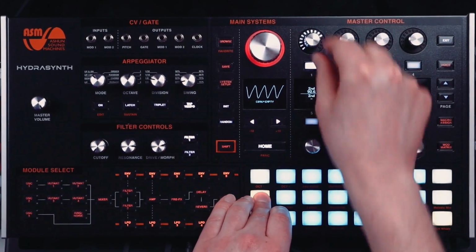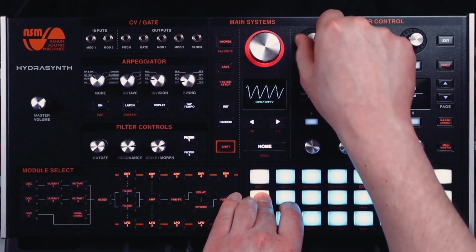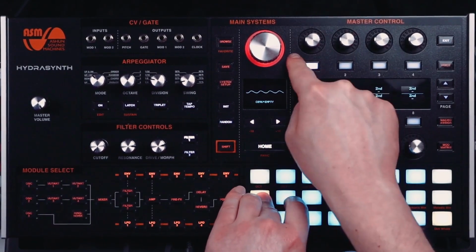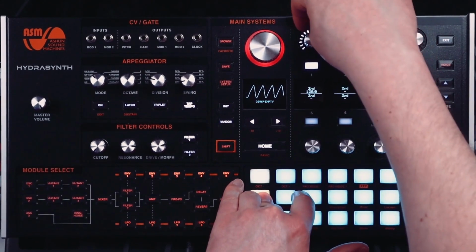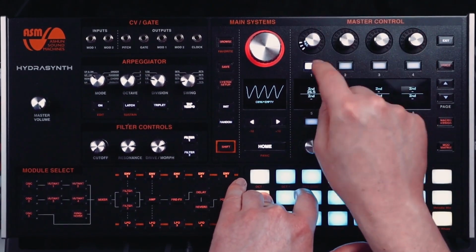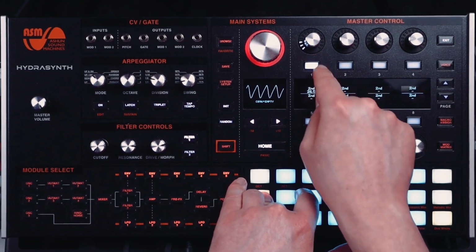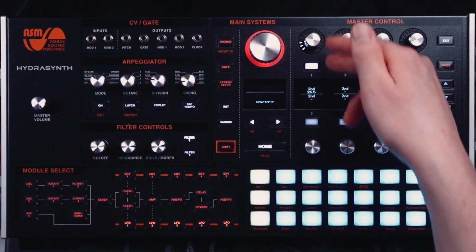So you can see that remains until I release it. I could change that now, and it'll go to that point. Bring that open, press the button again. It'll take it to this point. Change that slightly. Let go of it again. So when that's lit, it toggles the button value.